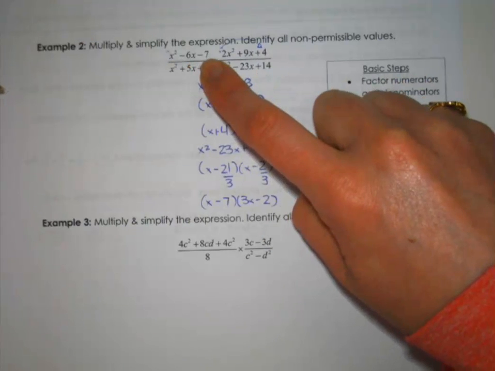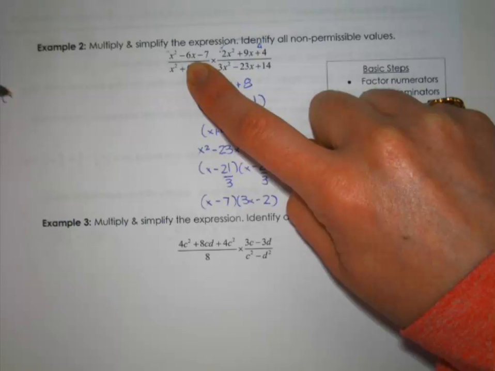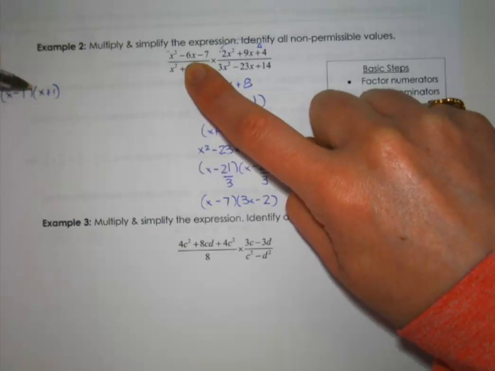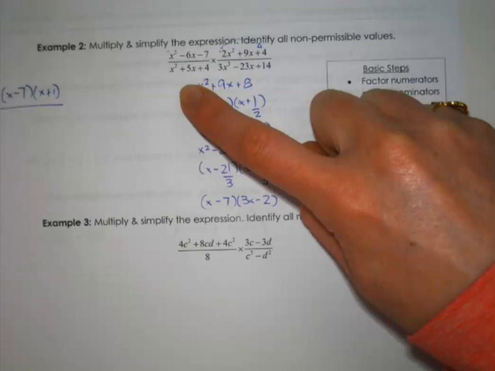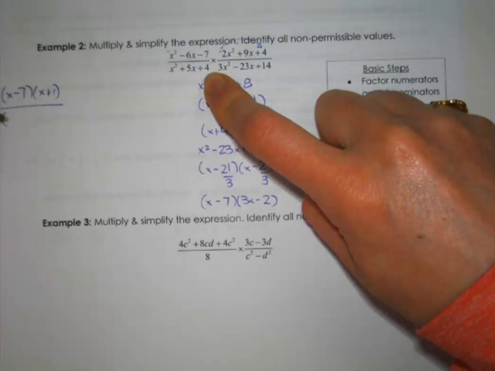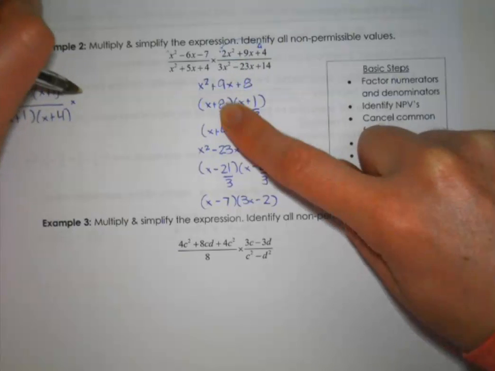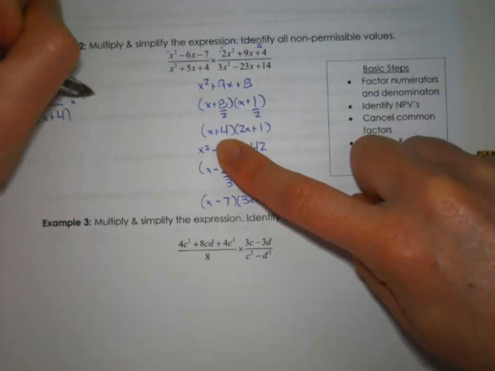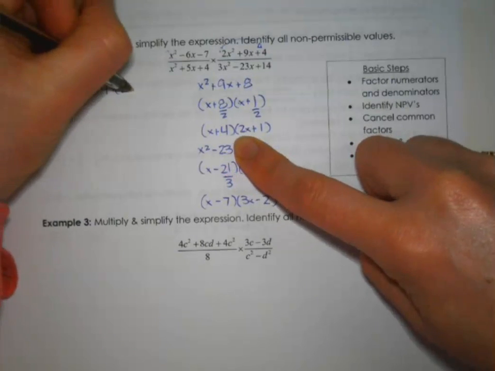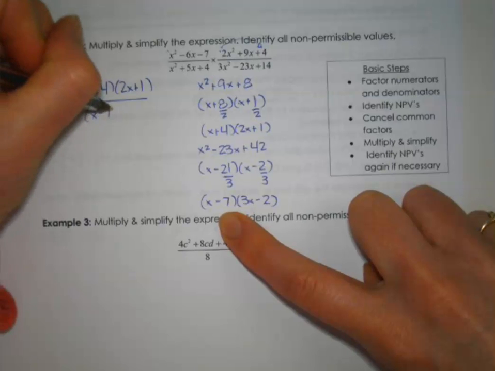So two numbers that multiply to negative 7 and add to negative 6 would be negative 7 and positive 1. So x minus 7, x plus 1. Right, because negative 7 plus 1 will give us negative 6. And then divide that by two numbers that multiply to 4 and add to 5, which would be positive 4 and positive 1. So x plus 1, x plus 4. And then multiplying by the values we determined here in their brackets. So we had x plus 4 on the top times 2x plus 1, and then divide that by x minus 7, 3x minus 2.